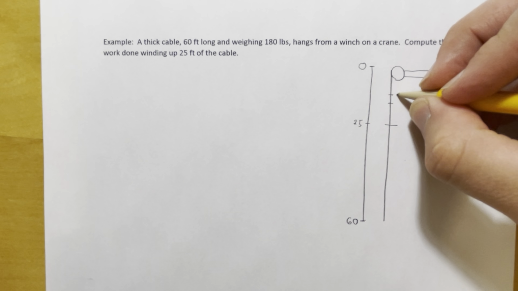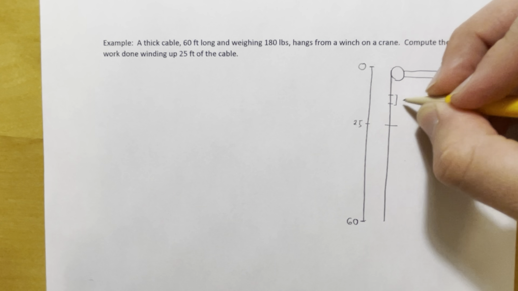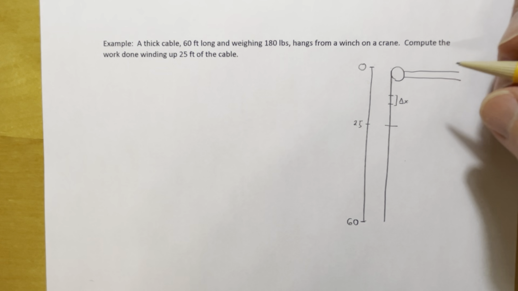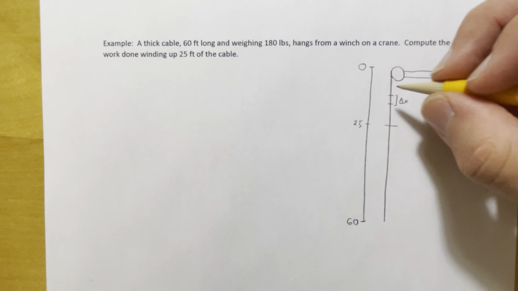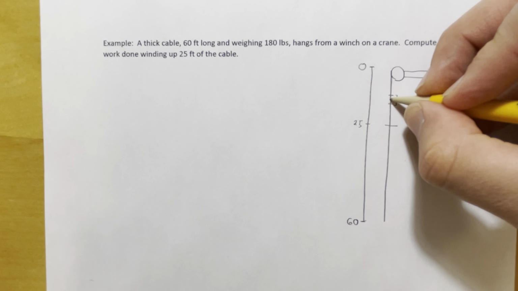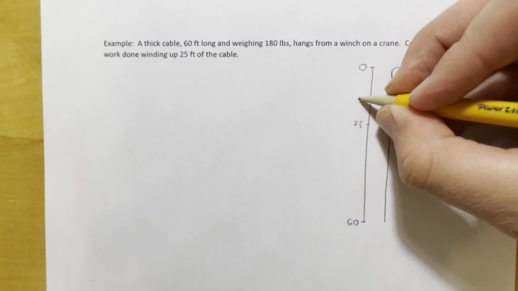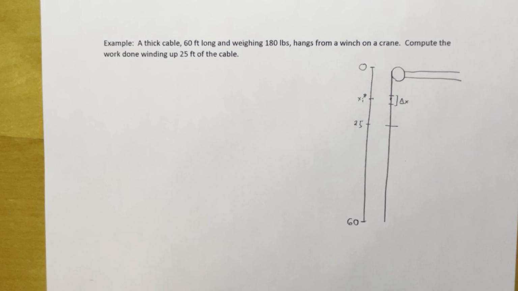So I'm going to think of that as like x_{i-1} and x_i. And let's denote the width of that thing by delta x. Okay. And then again, just like we do for the derivation of a work problem, I'd like to pick a single sample point in there, which I'm going to call x_i star, like that.